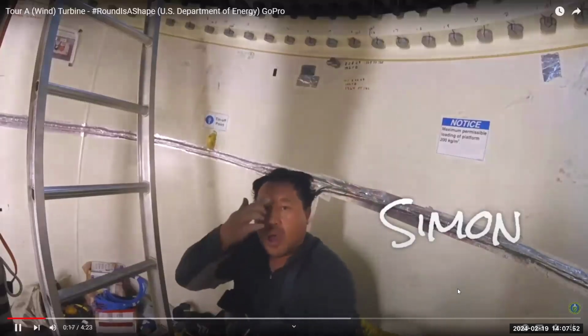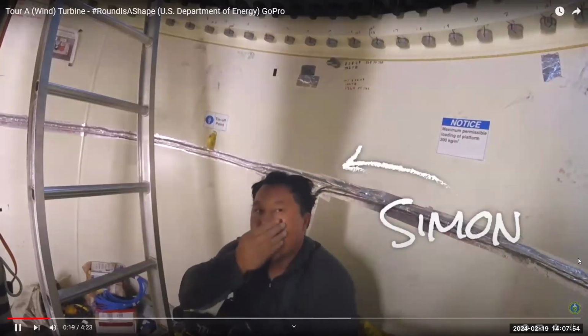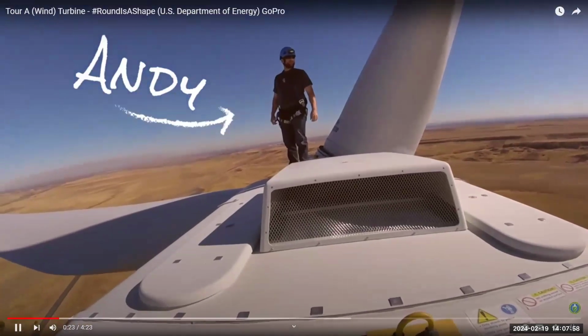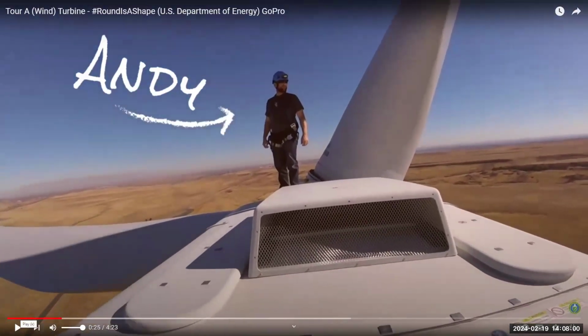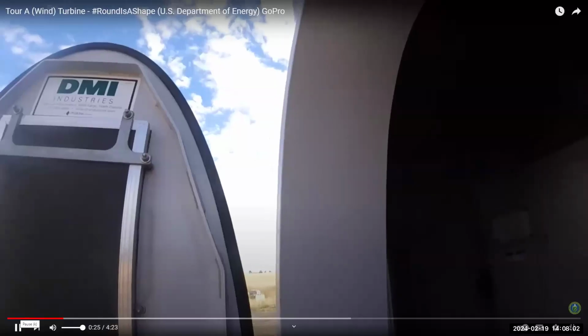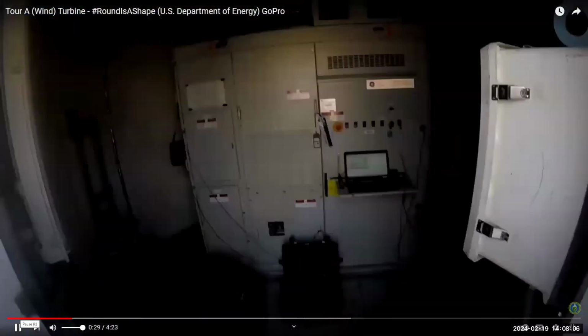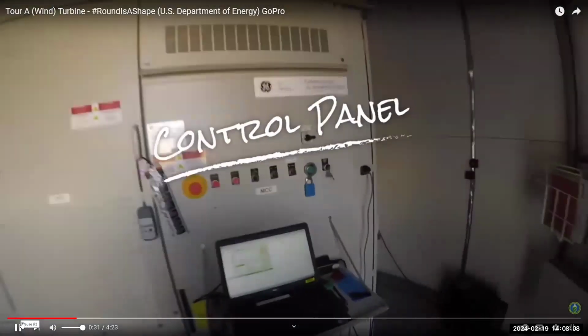All right, so this is Simon and Andy. I'm getting ready to lock out the GE and go reset power to the LiDAR. And you can get a feel for how tall they are. They're way up there. Just going outside, making sure we are pointed in the right direction for nacelle entries.